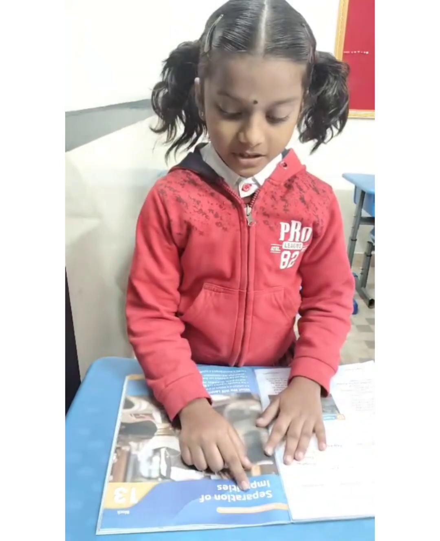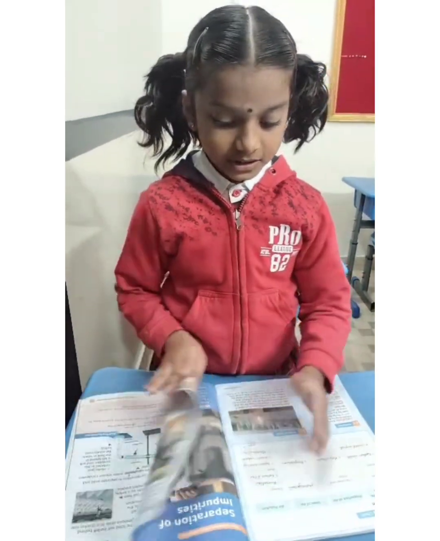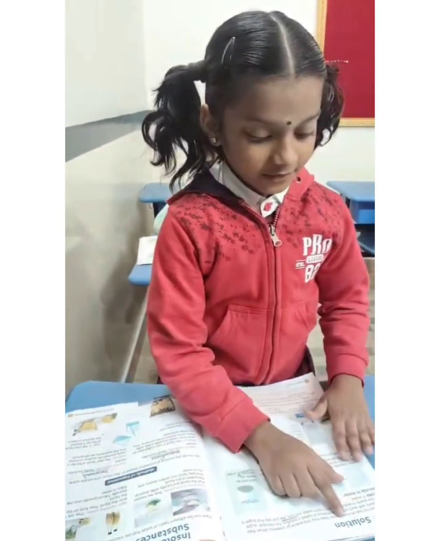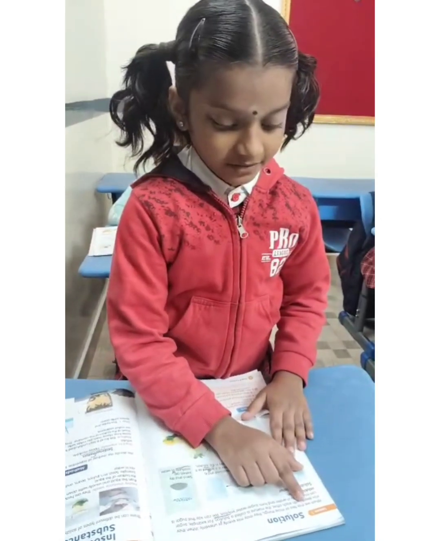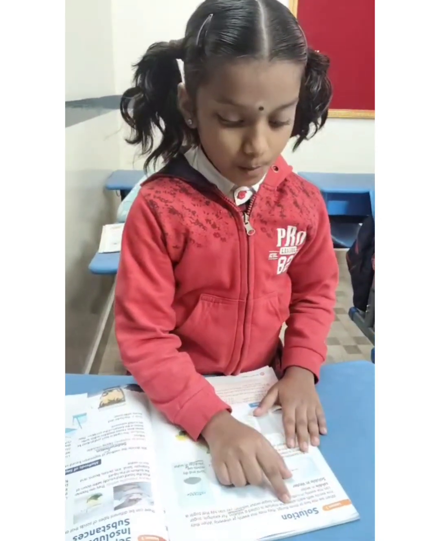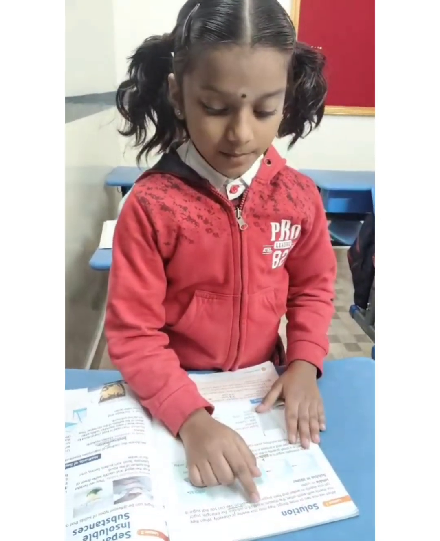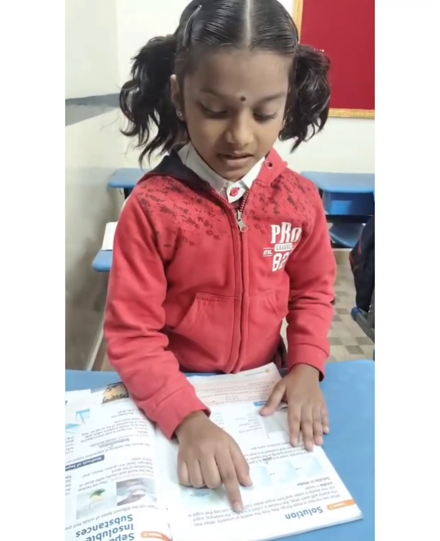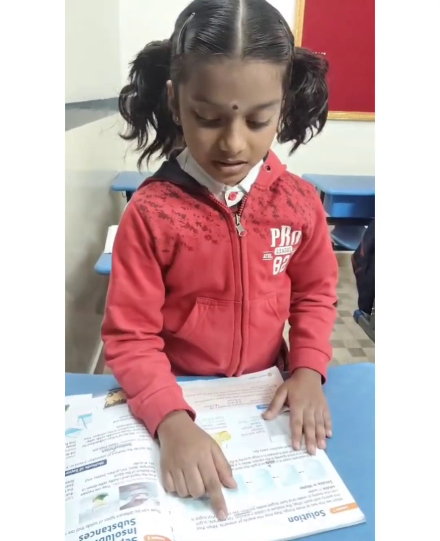Block 13. Separation of impurities. Lesson 1. Solution. When we mix two or more things, they may mix evenly or unevenly.